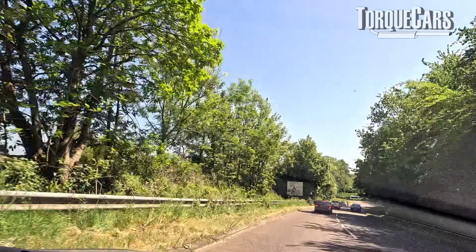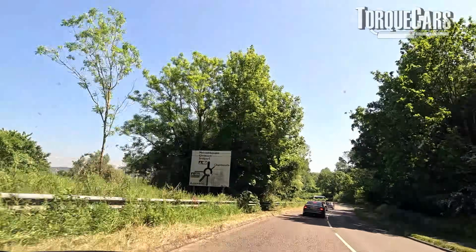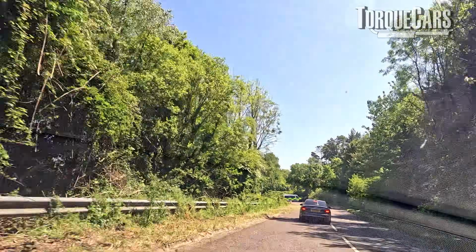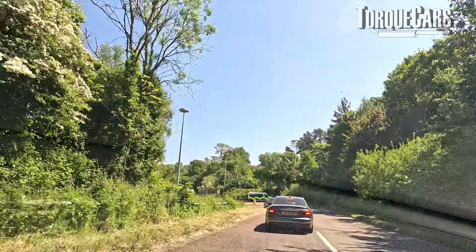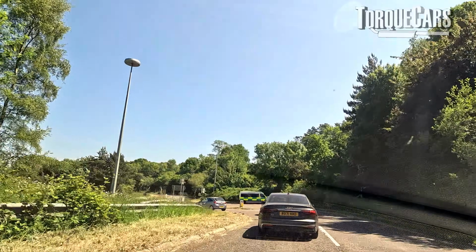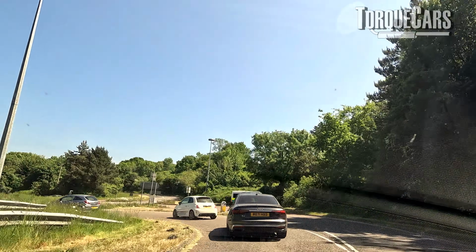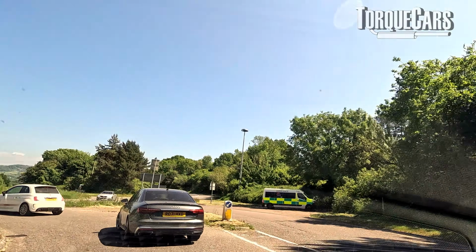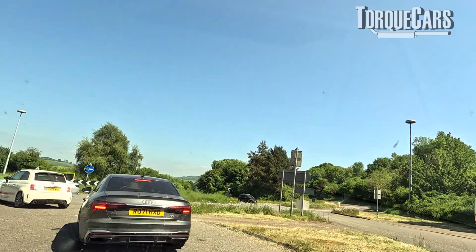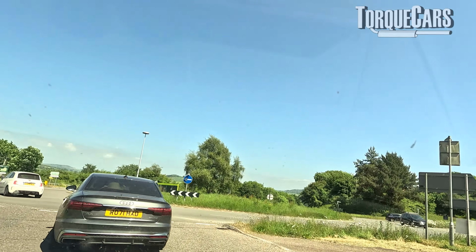So keep the vanishing point in mind. Think about what the vanishing point is telling us about our position on the road, our speed, and what we're going to need to be doing in the next few seconds on the road ahead. And that helps us to anticipate this and be ready for it, and makes us a smoother, safer, more effective driver.